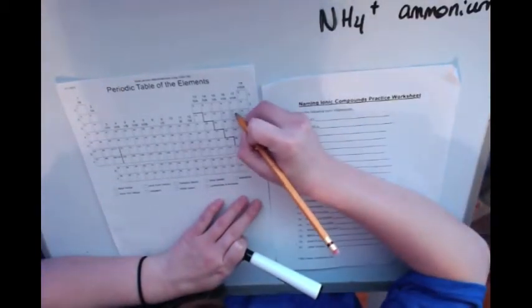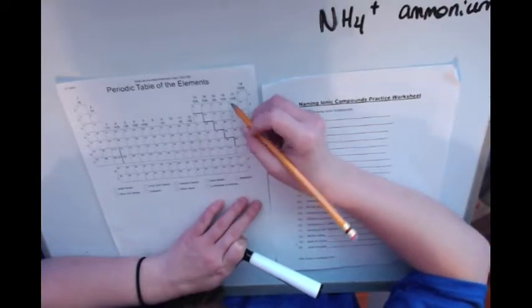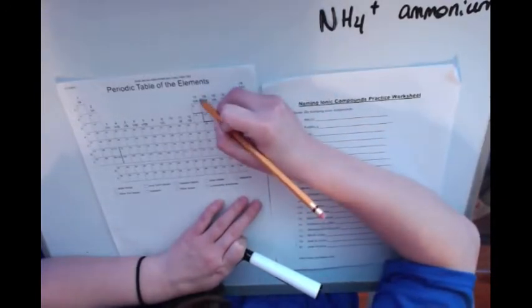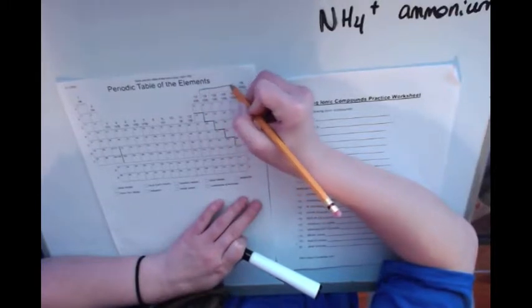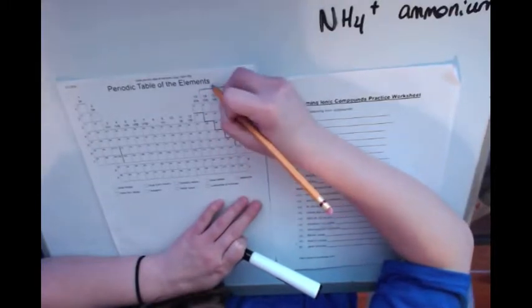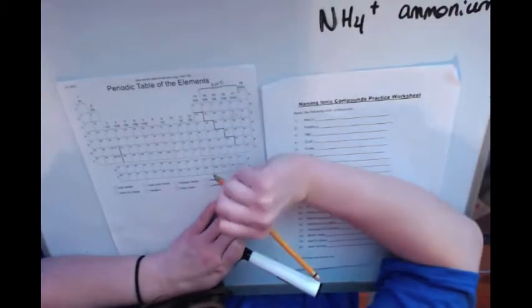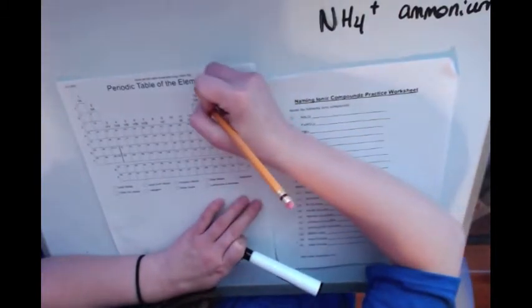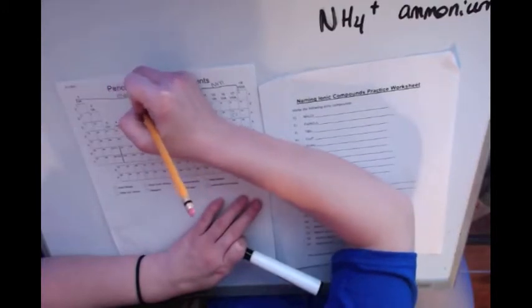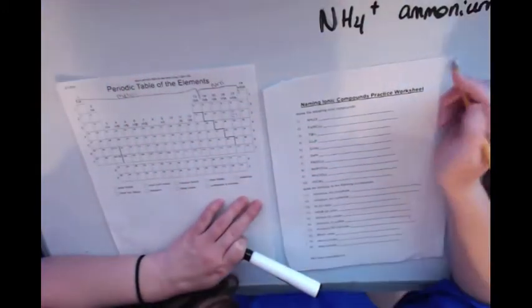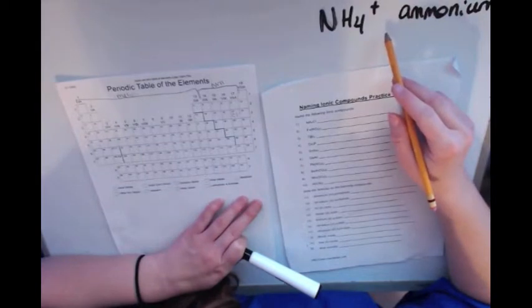Cl is here, right? And I told you that these are your nonmetals. I'm going to denote that as Nm. And these are your metals. So this is a cation.